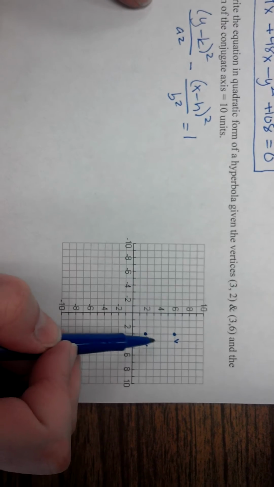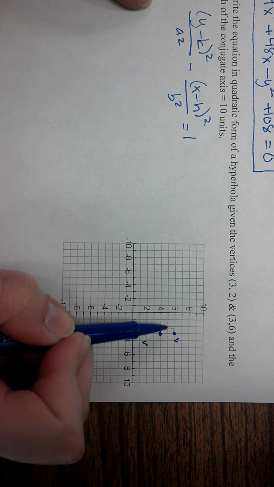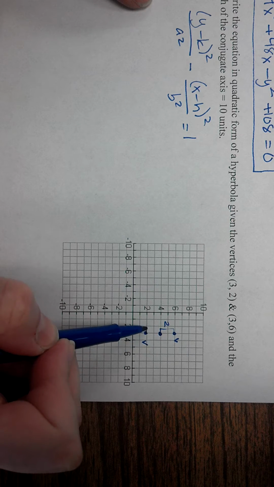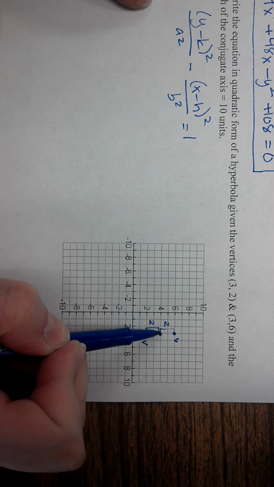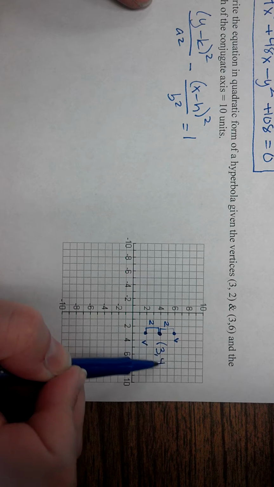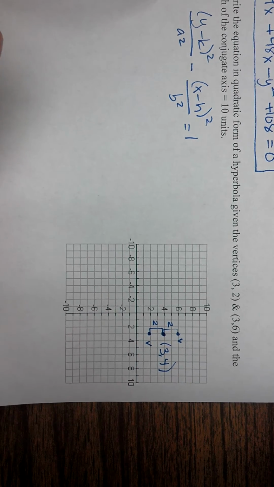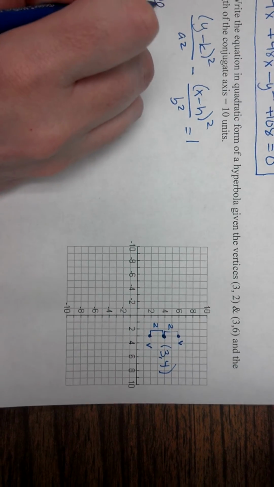All right, so now I can find the center. I don't need the midpoint formula. I can just see it's going to be 2 places down from each vertex, 2 places up there. So my center is at the point (3, 4). If you want to do the midpoint formula, you can, but it's easy to just look at the graph and see the center is at (3, 4).